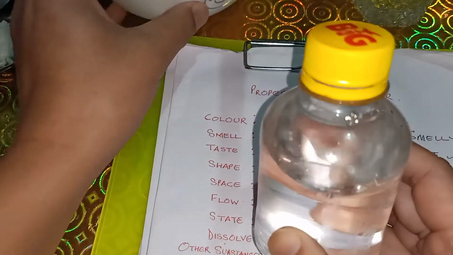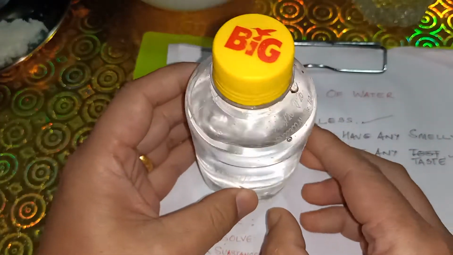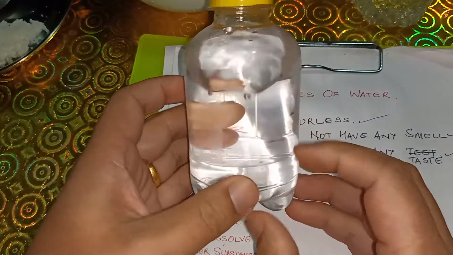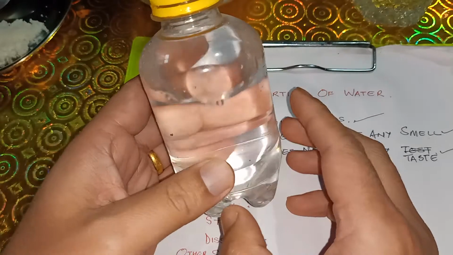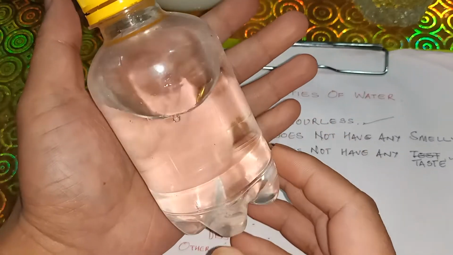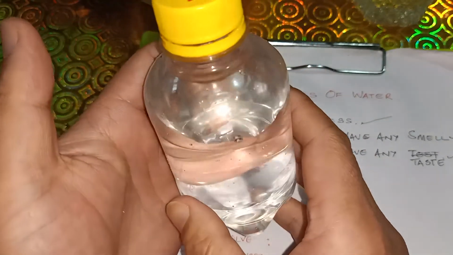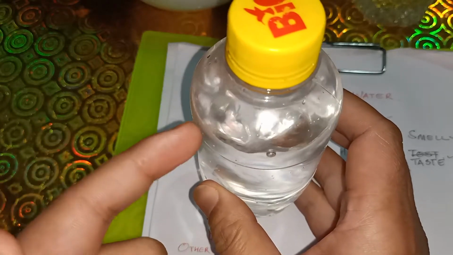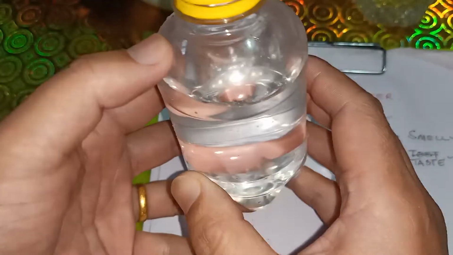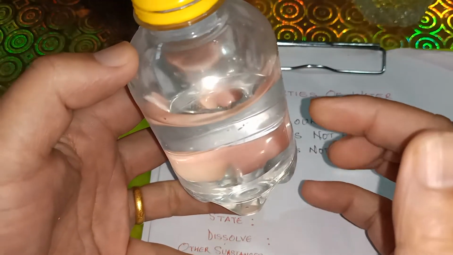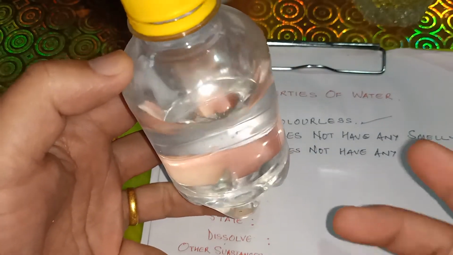Now first, let's observe this bottle inside which we have water. You can see the shape of the bottle. This water which is inside the bottle has also taken the shape of the bottle. Now if I pour this water into a glass tumbler or into a bowl, will the water remain in the same shape as it is inside the bottle? Let's try to see that.